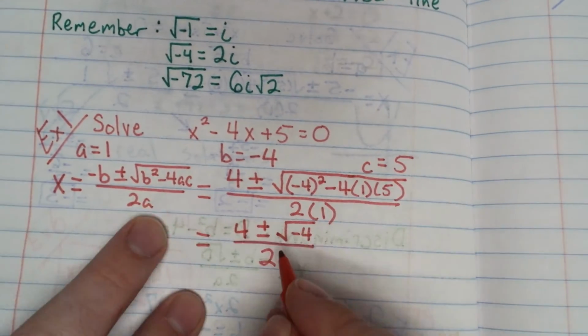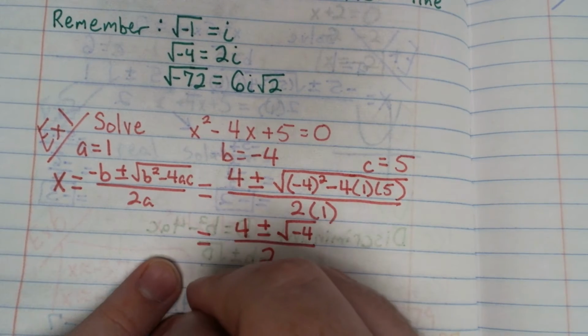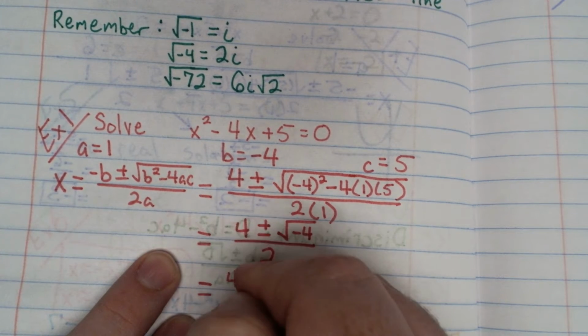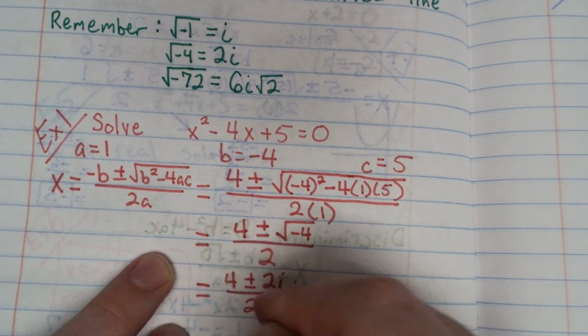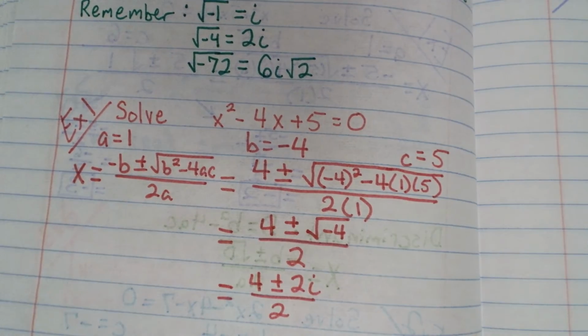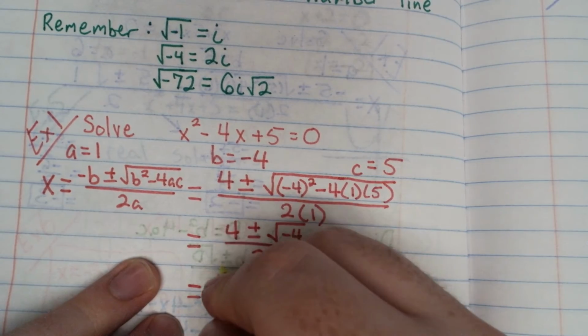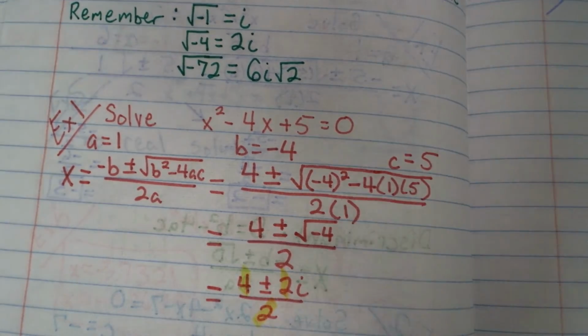So now remember, the square root of -4 is 2i. So we have 4 plus or minus 2i all over 2. And we're not quite done here because we do have that simplification step. We want to see if there's anything that goes into all three of these terms, and there is.